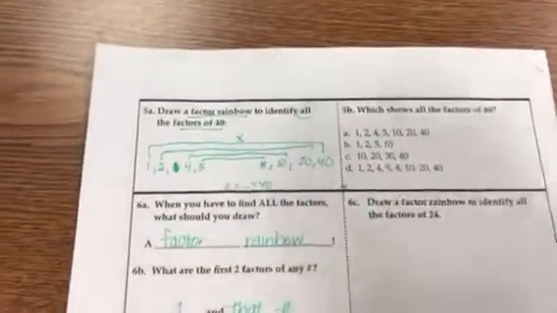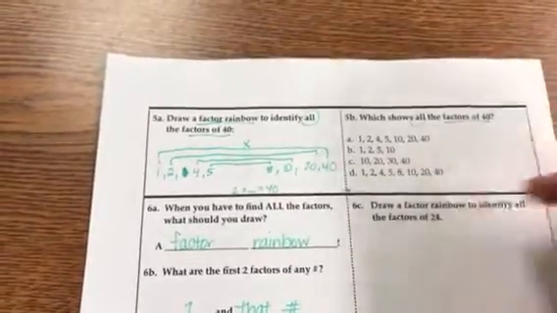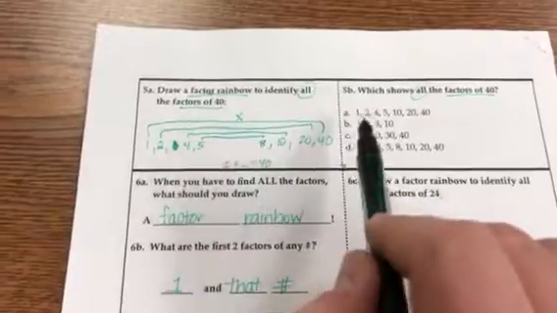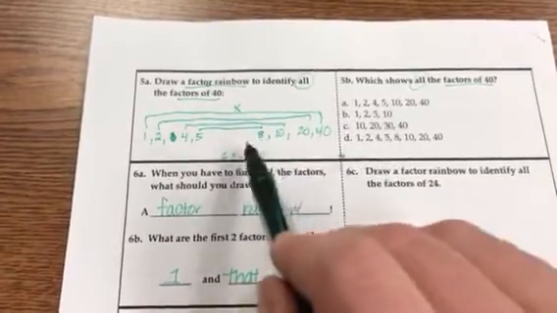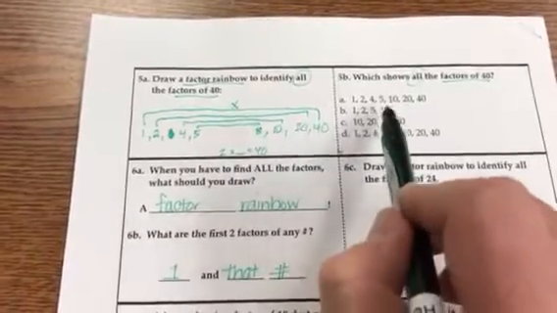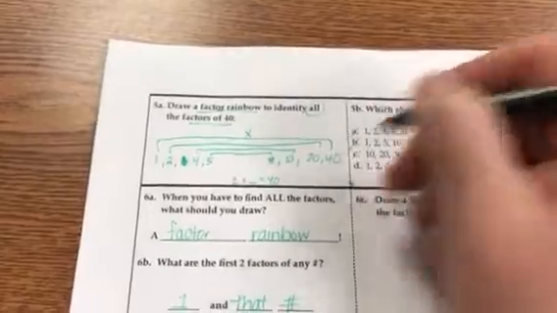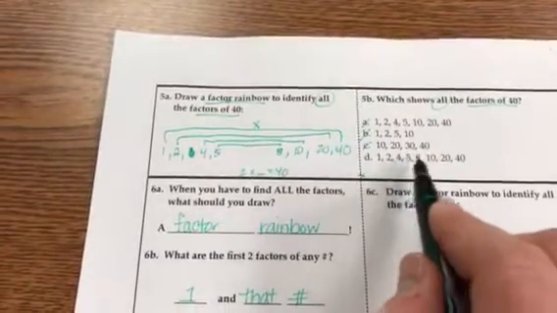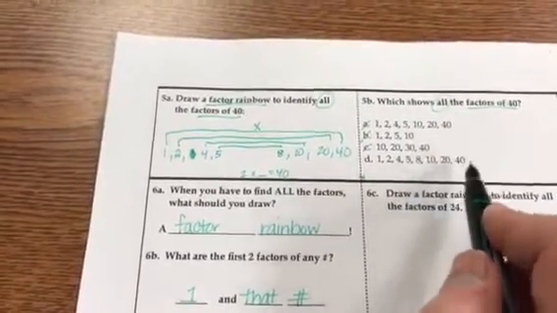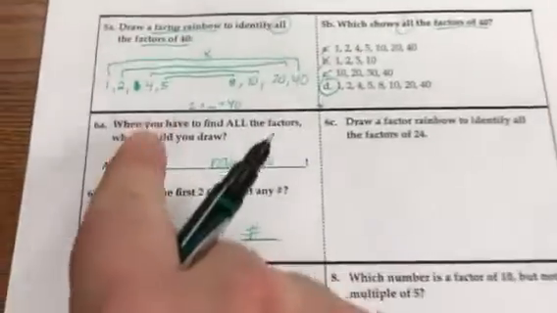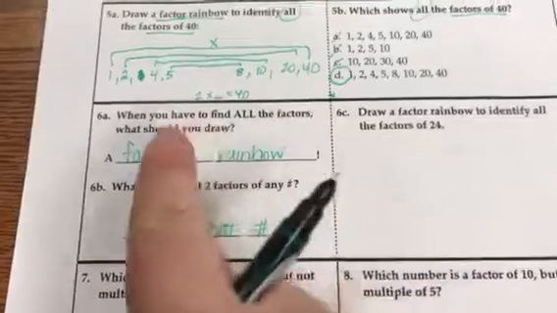Okay. So now which shows all factors of 40? I just need to find the one that matches. So 1, 2, 4, 5, 8, 10, 20, 40. Oh, this one doesn't have an 8, so that's wrong. This one's wrong. These are multiples of 10, so this has to be it. 1, 2, 4, 5, 8, 10, 20, 40. So there's our answer.